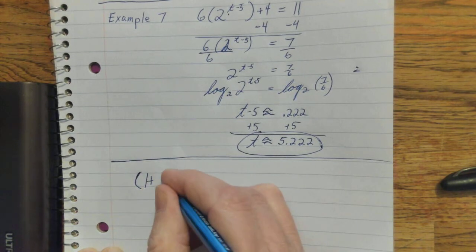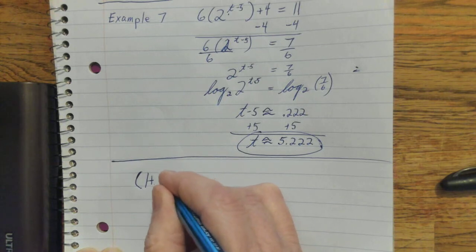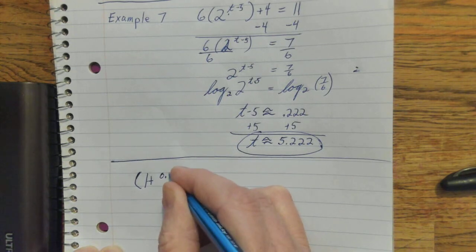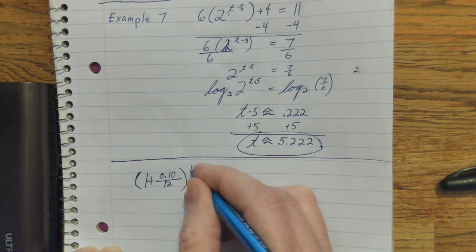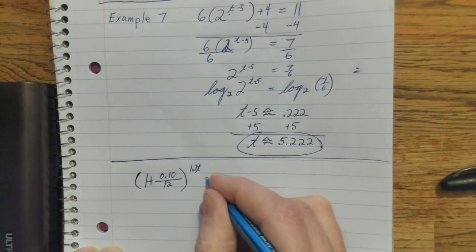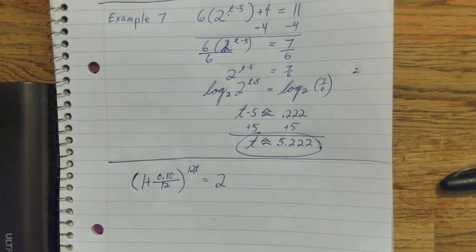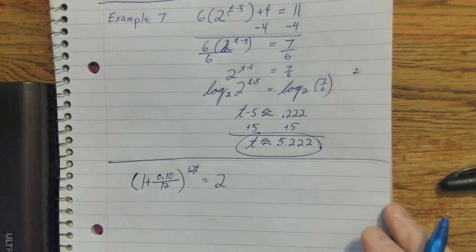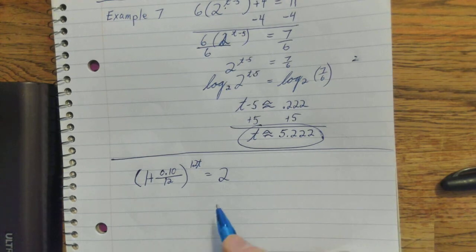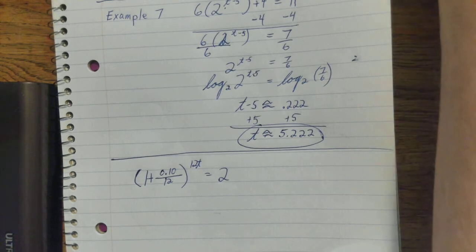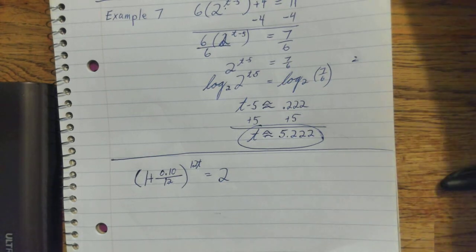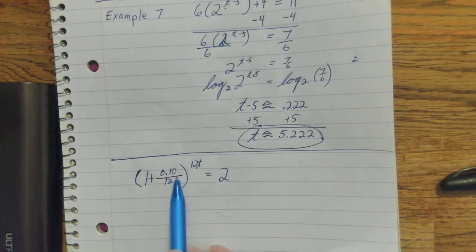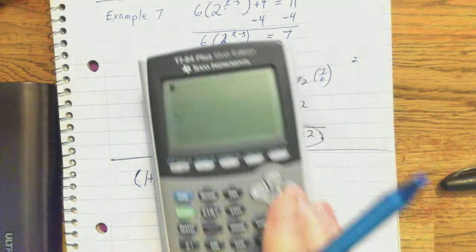1 plus 0.10 divided by 12, to the power of 12t equals 2. Now, I've been using the inverse, but this is a weird number inside here.